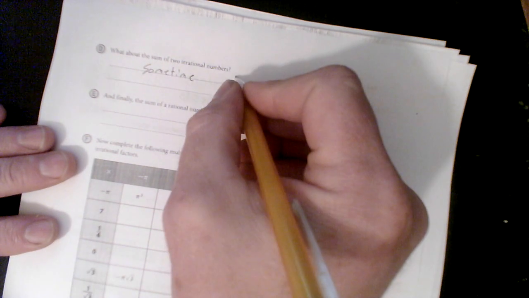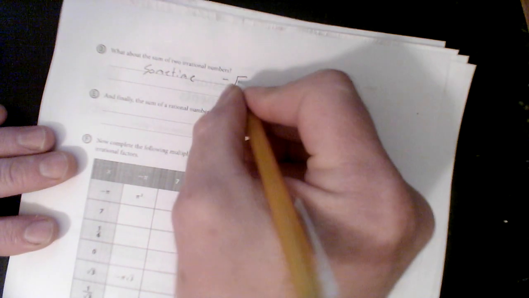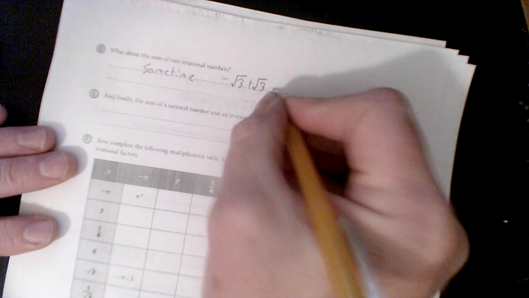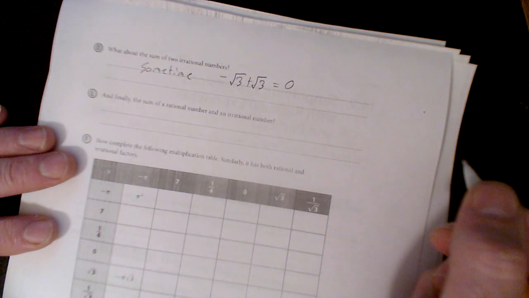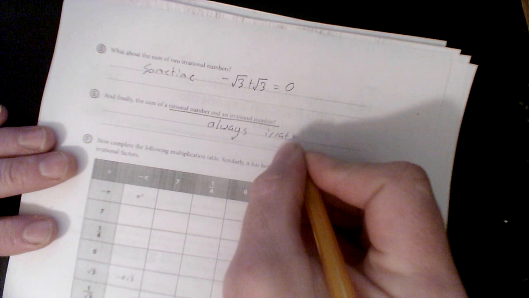For instance, we've got negative rad 3 plus rad 3 equals 0. Finally, the sum of a rational number and an irrational number, always irrational. Alright. Now let's look at one more here.